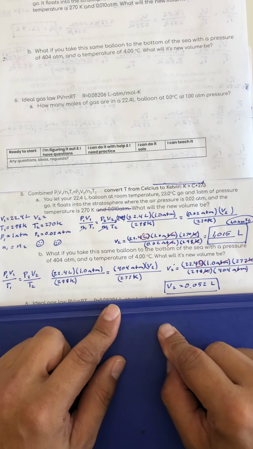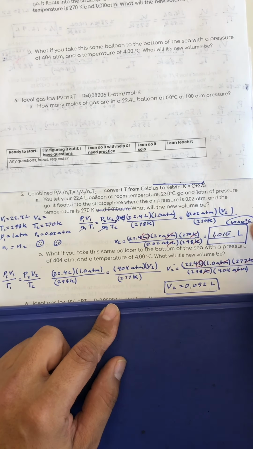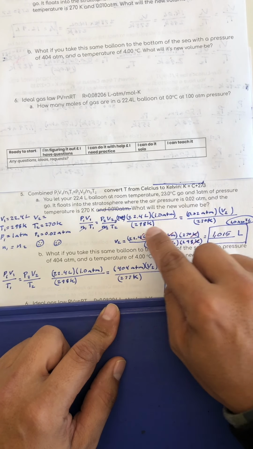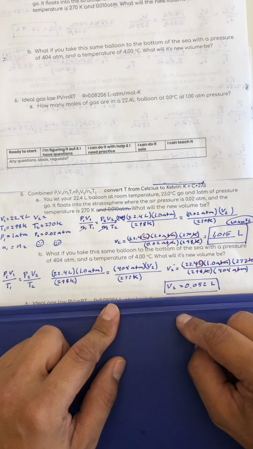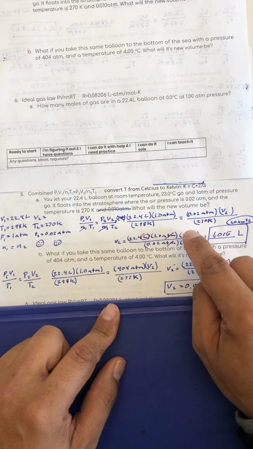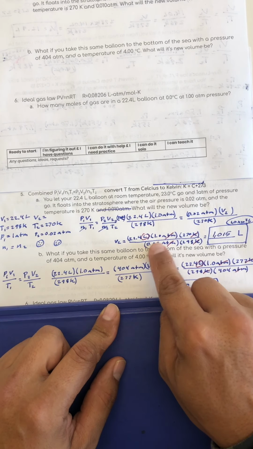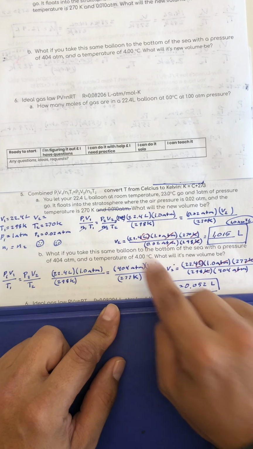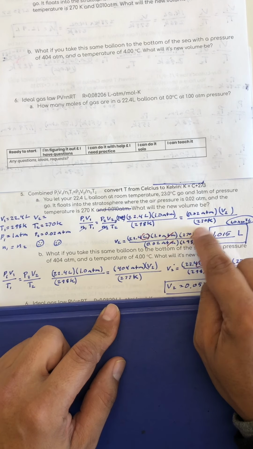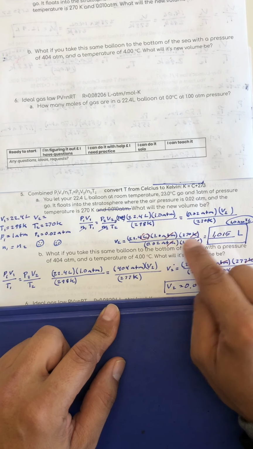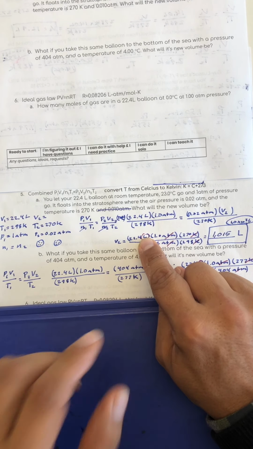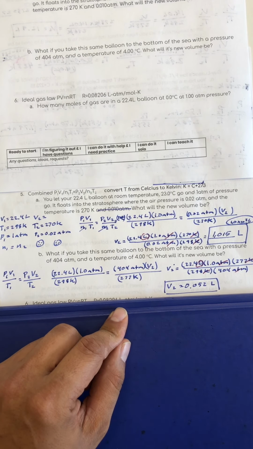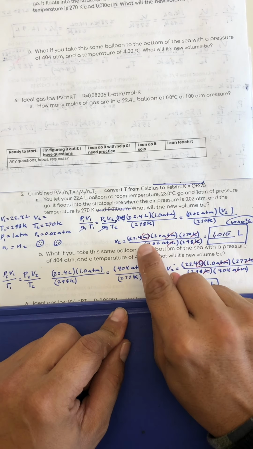And to solve for V2, it's the same thing, cross multiply and divide: this times this, divided by this times this. It's algebra. So there it is, that equals V2. Atmospheres cancel, liters cancel, Kelvin cancel, and you're left with liters. This is how you know you set it up right. If you flipped it, it wouldn't cancel properly. So it's really important to have your units so you can catch yourself.